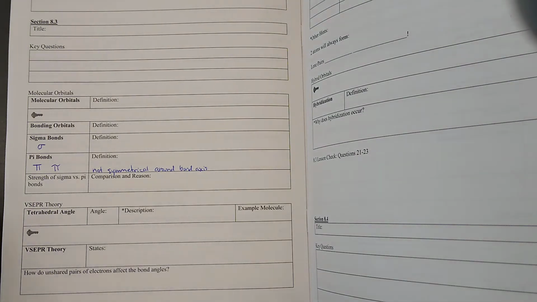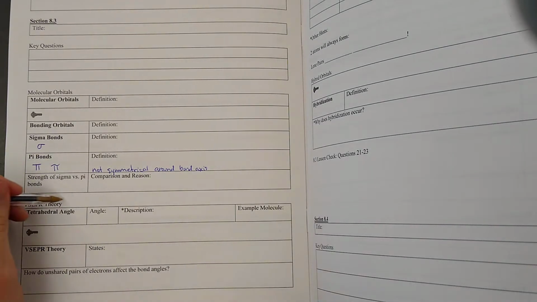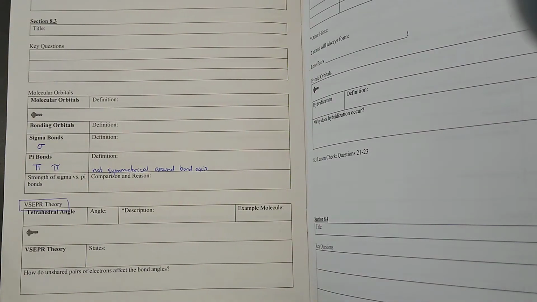And so in this box here, strength of sigma versus pi bonds, we just want to know pi bonds are weaker. They don't overlap as much as sigma bonds. Okay, so when you have symmetry, you get more overlap, you get more sharing of those electrons, and that makes a stronger bond. Now the majority of my class notes today are going to be on this VSEPR theory.